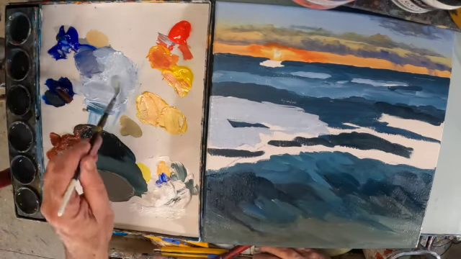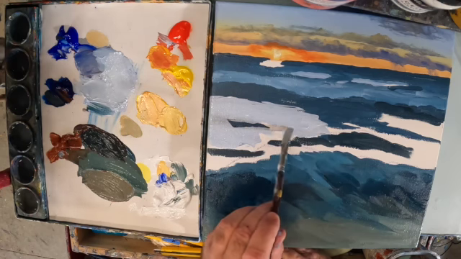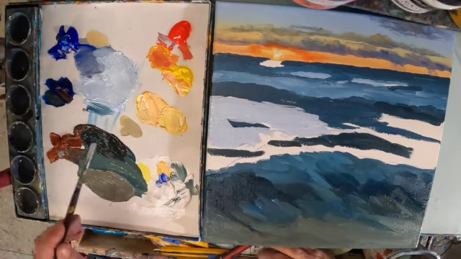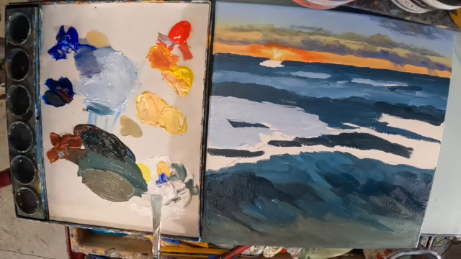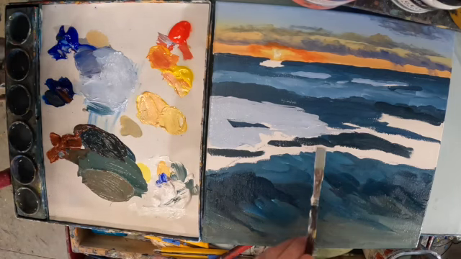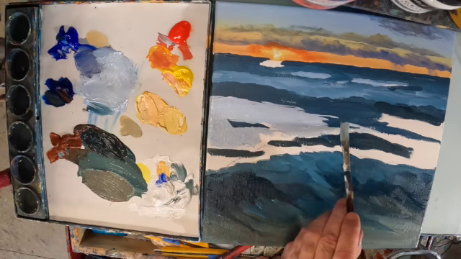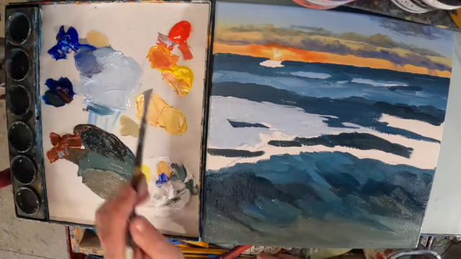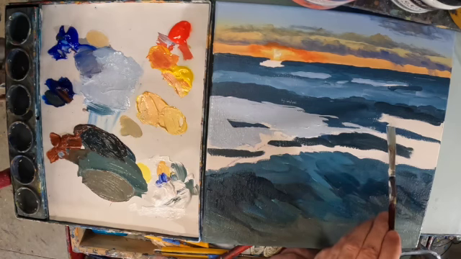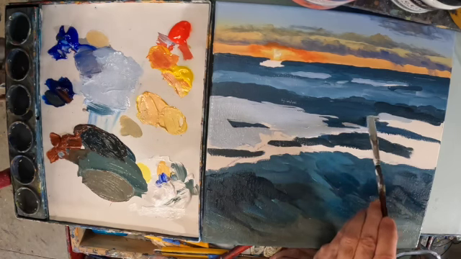This really isn't much beyond blocking in the colors. Using a 3/8 inch flat.